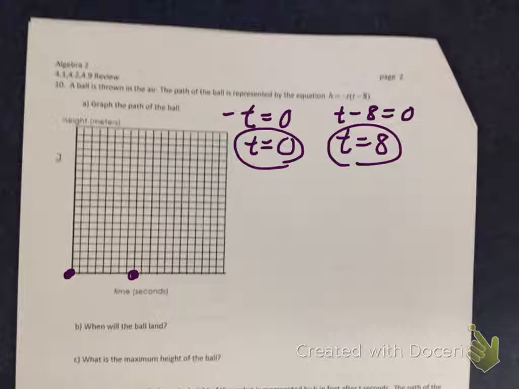Next I want to find my axis of symmetry. I'm going to add 8 plus 0 together and then divide by 2. 8 divided by 2 is 4. I'm going to plot my axis of symmetry. 1, 2, 3, 4. Make as straight a dotted line as I can. That dotted line's not looking very good. There we go.